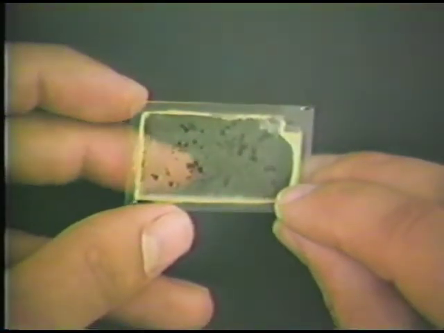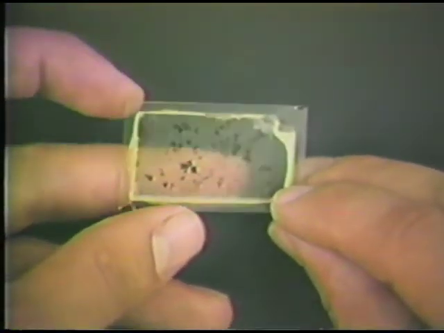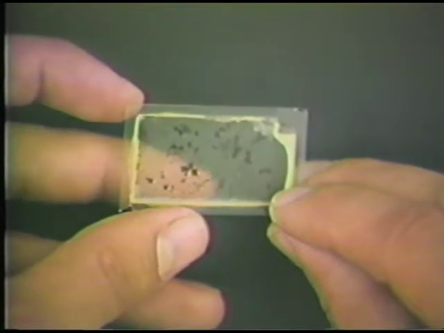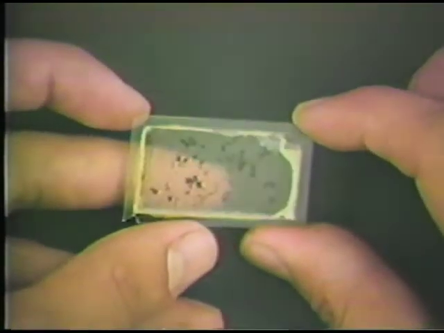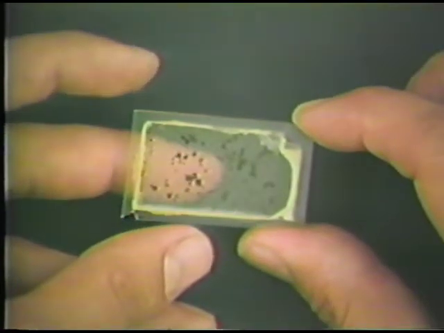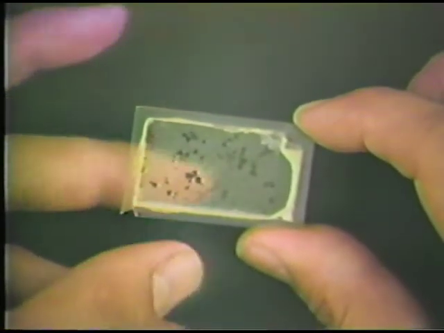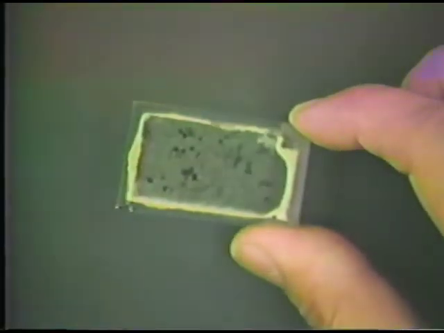Some of the minerals are a little bit more colored than others, but you can see right through. So the rock has been ground so thin that it's effectively transparent. So we're using transmitted light in the petrographic microscope, and we can actually see through the minerals in this rock.